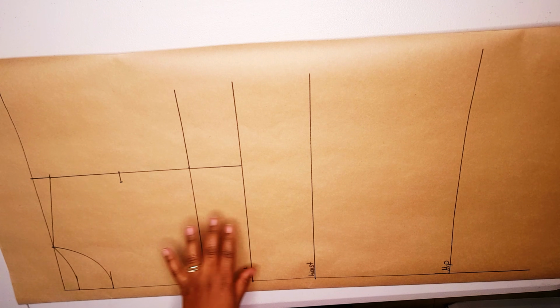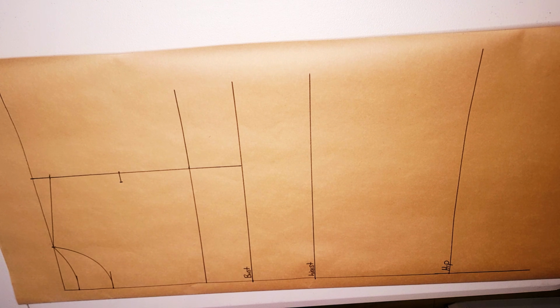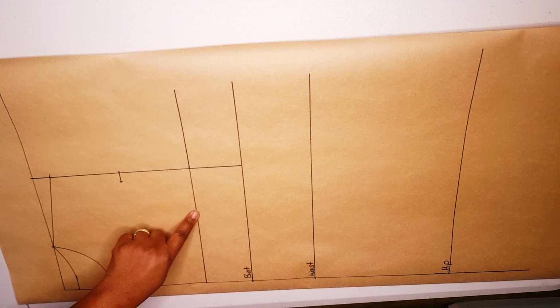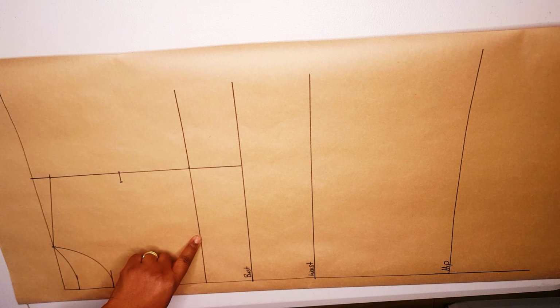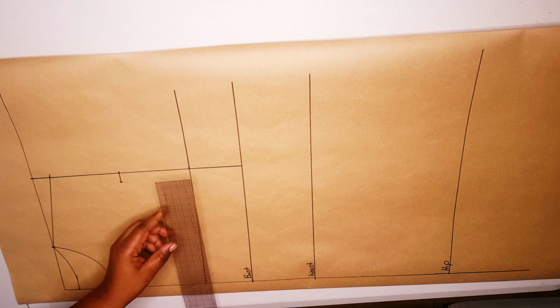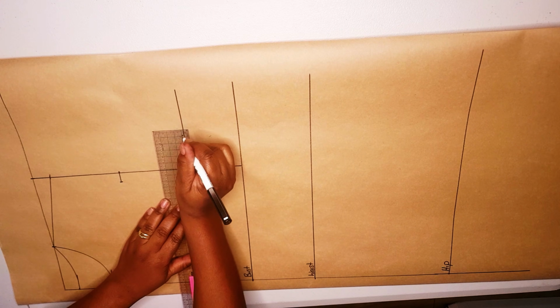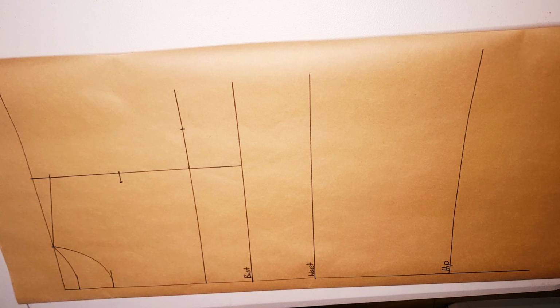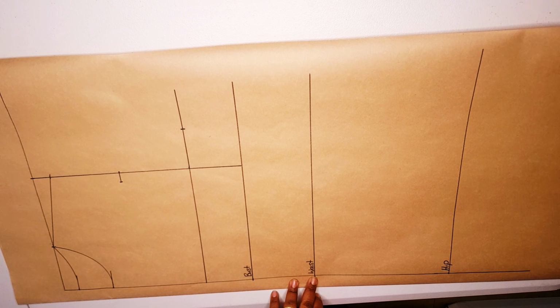Now we're going to put in all our horizontal measurements. We start with the top line, which is our armhole line. We're going to put our quarter bust measurement plus 1.5 centimeters east. Mine is 26.5. Next we go to the waist level. I'm going to put quarter waist measurement plus 3 centimeter dart plus 1 centimeter east.